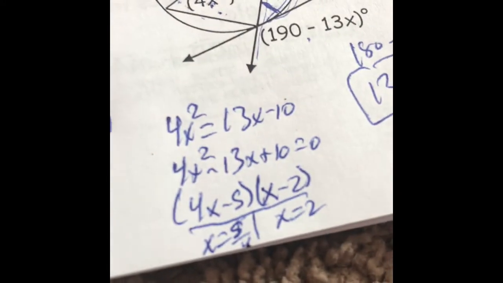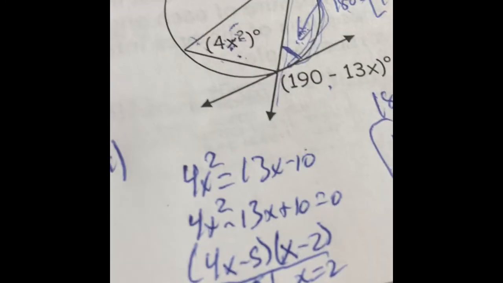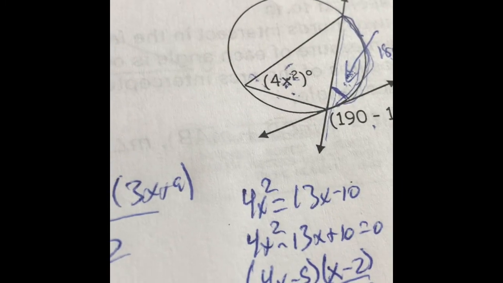Both answers work, so we're not going to scarlet them or whatever day of the week this is, AJ them, whatever. So that is this lesson. I'll upload the other lesson in a little bit.